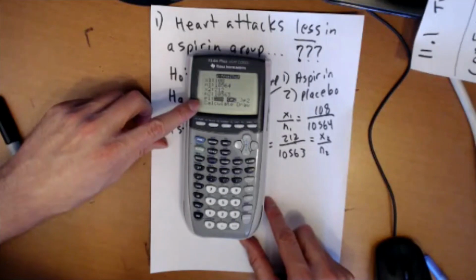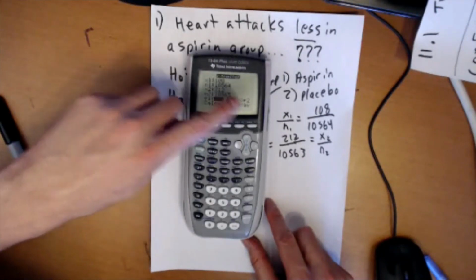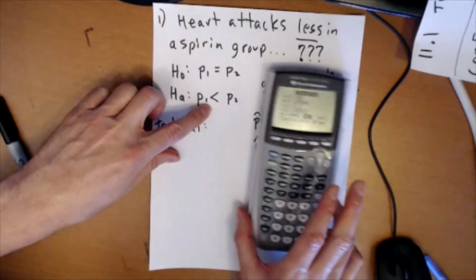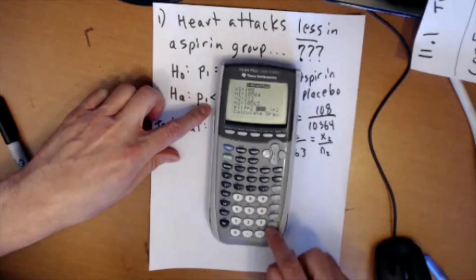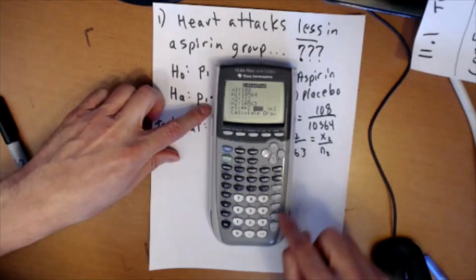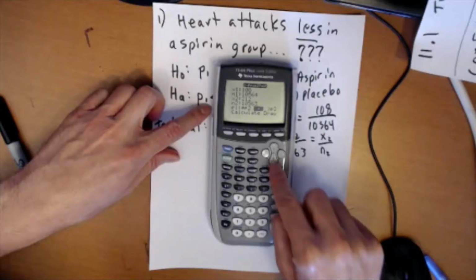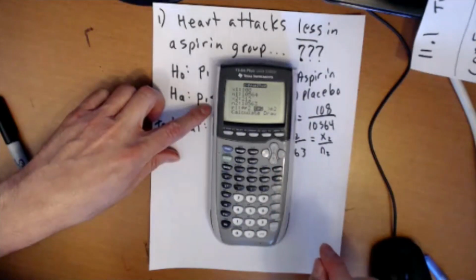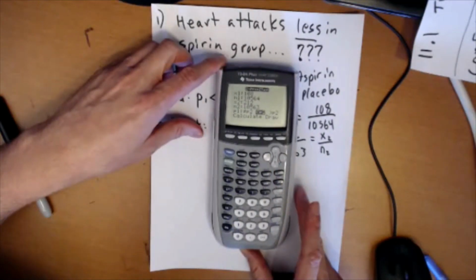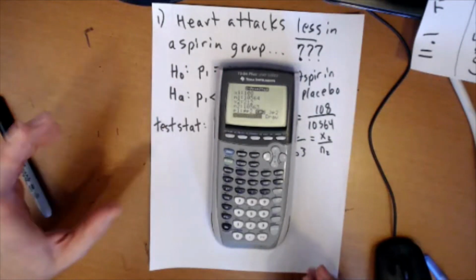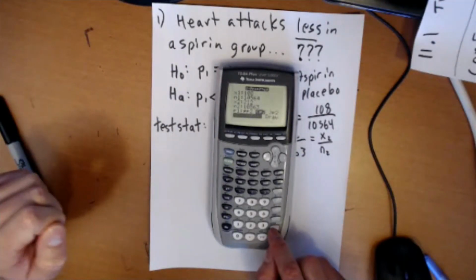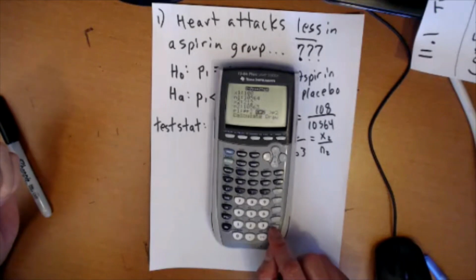The P1, their alternative is that it does not equal, a less than, or greater than symbol. Less than symbol, so let's choose that. Enter. Calculate. Okay. So, very similar game to what we've been doing. We understand hypothesis tests. If p-val less than alpha, reject H0.